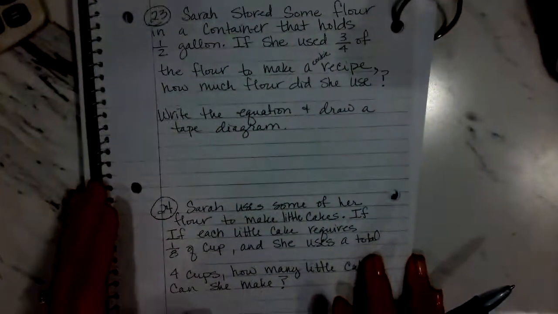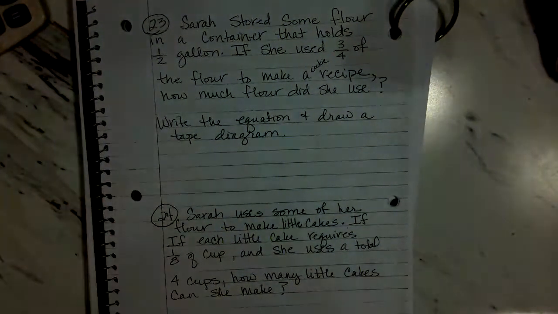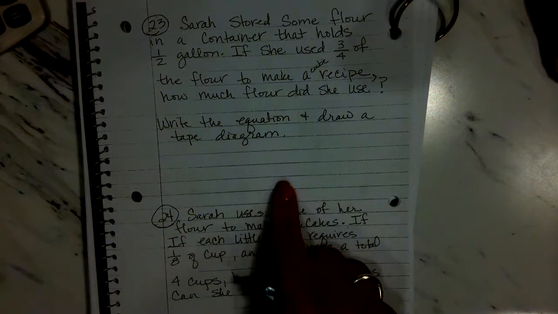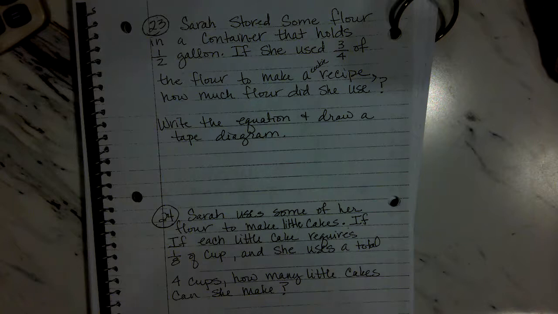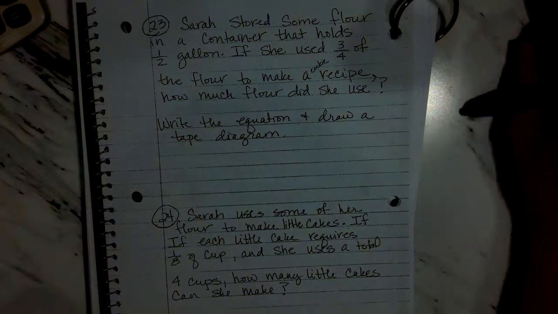Finally, the last 2 problems here. Sarah stored some flour in a container that holds a half a gallon. If she used 3/4 of the flour to make a cookie recipe, how much flour did she use? Write the equation and draw a tape diagram. Then Sarah uses some of her flour to make little cakes. If each little cake requires 1/8 of a cup and she uses a total of 4 cups, how many little cakes can she make? All right, go ahead and get started. Come back and check your work.